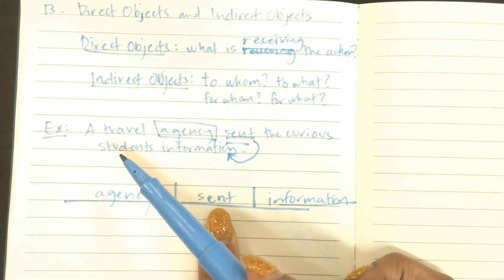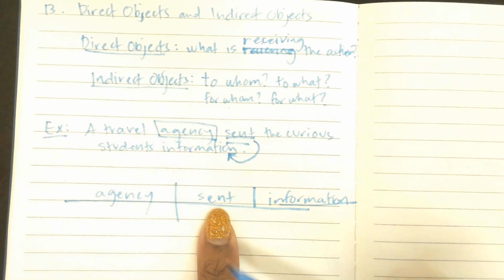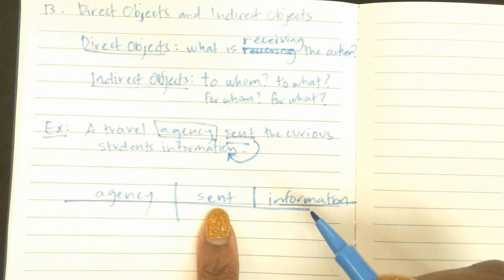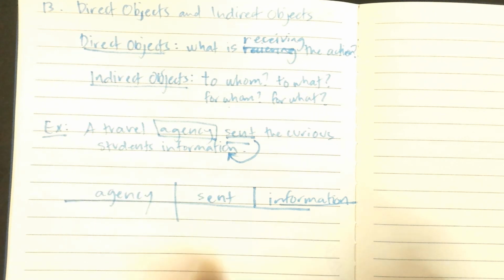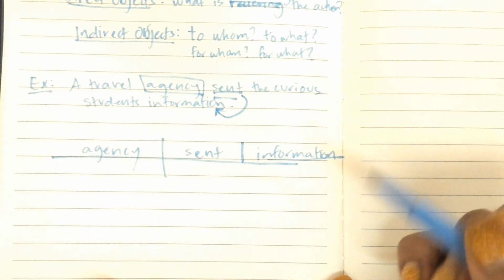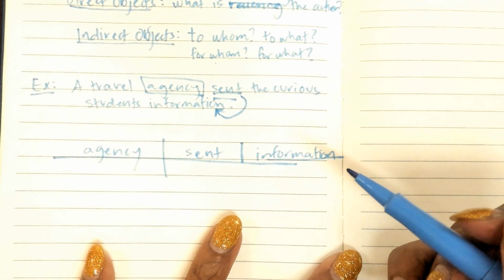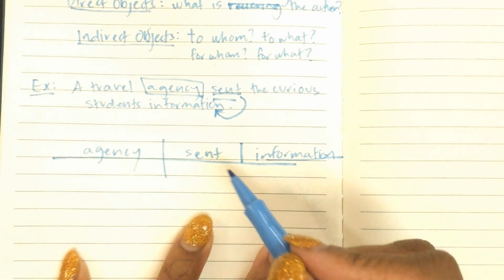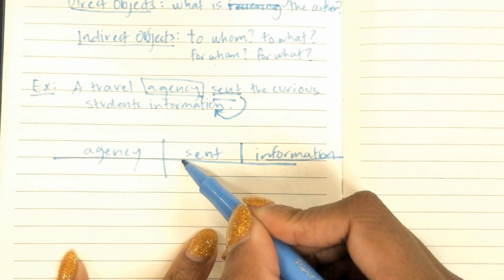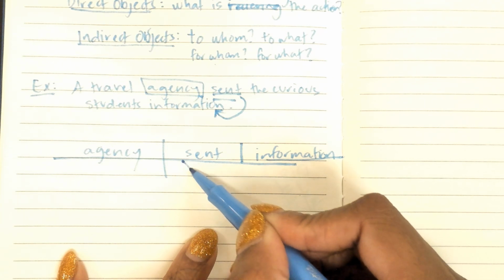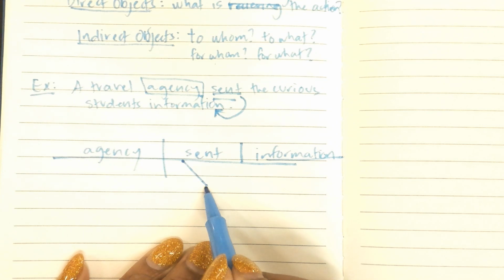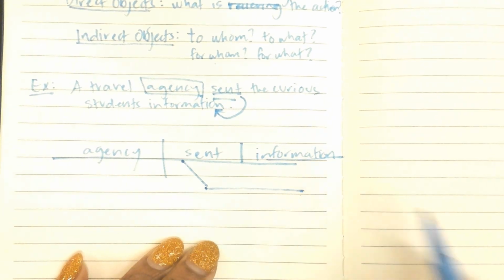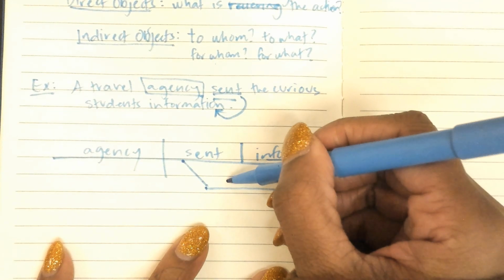It was sent to the students. So that is our indirect object. In that case, we're going to go ahead and draw, I don't even know how to describe this, it's like a slanted line with a straight line, and on it we'll write students.